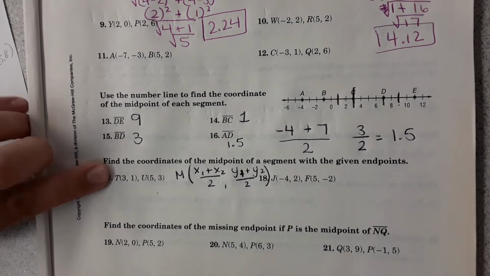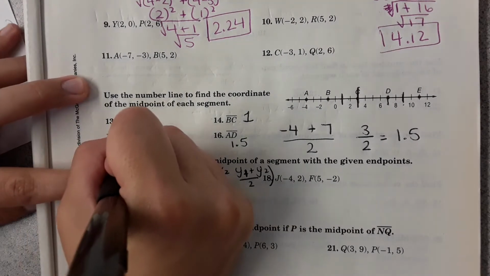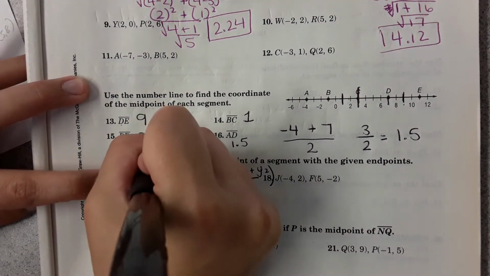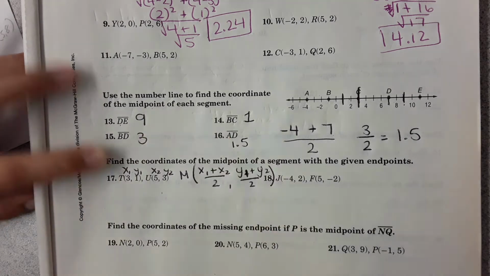So write this down on your paper. The coordinates you label the same way as you did with distance formula, x1, y1, x2, y2.